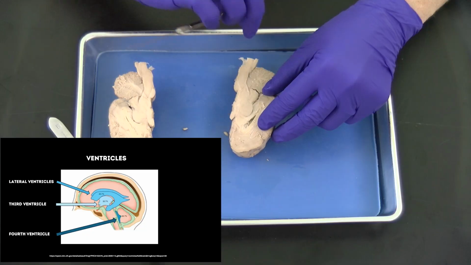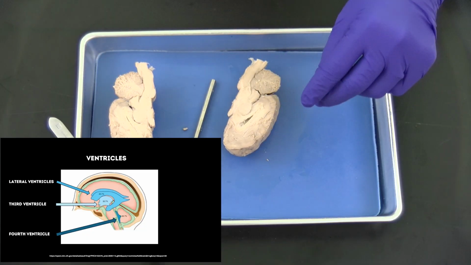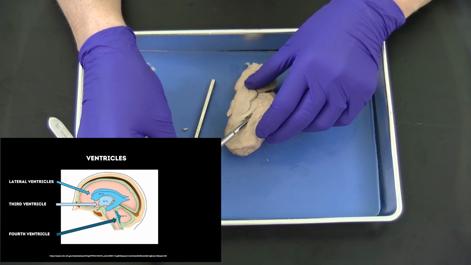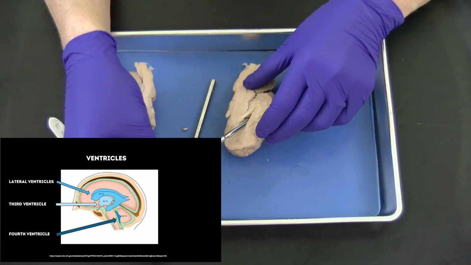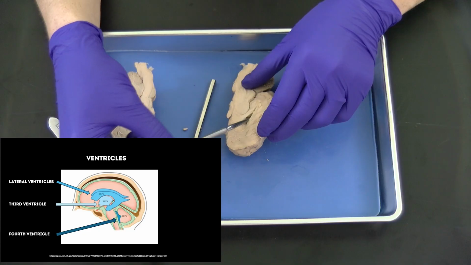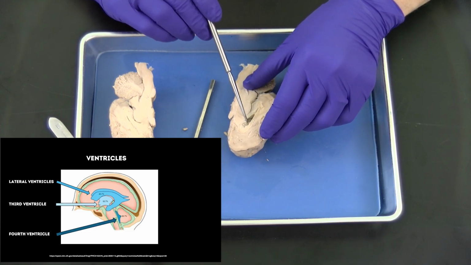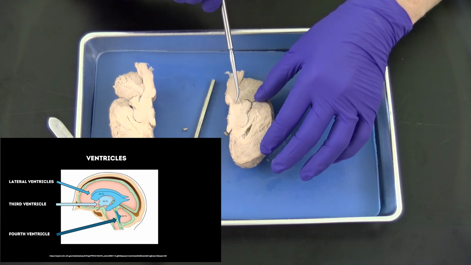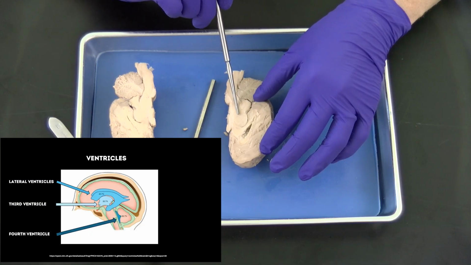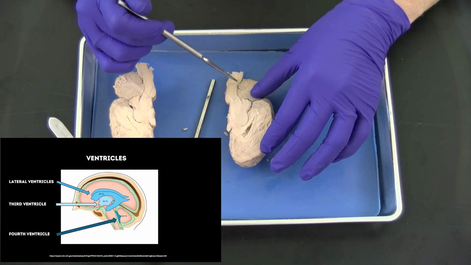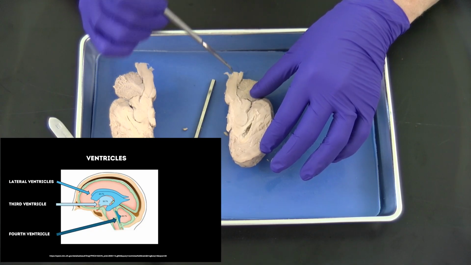On this side, what I'm going to do is put my probe in the lateral ventricle so you can see how deep and long it actually is. So the ventricle goes all the way back like that. The ventricles, you remember, are where cerebrospinal fluid is created in the choroid plexus. So the 2 lateral ventricles communicate with the 3rd ventricle, which is housed within the diencephalon, and then that communicates with the 4th ventricle in the brainstem, which is then continuous with the central canal of the spinal cord.